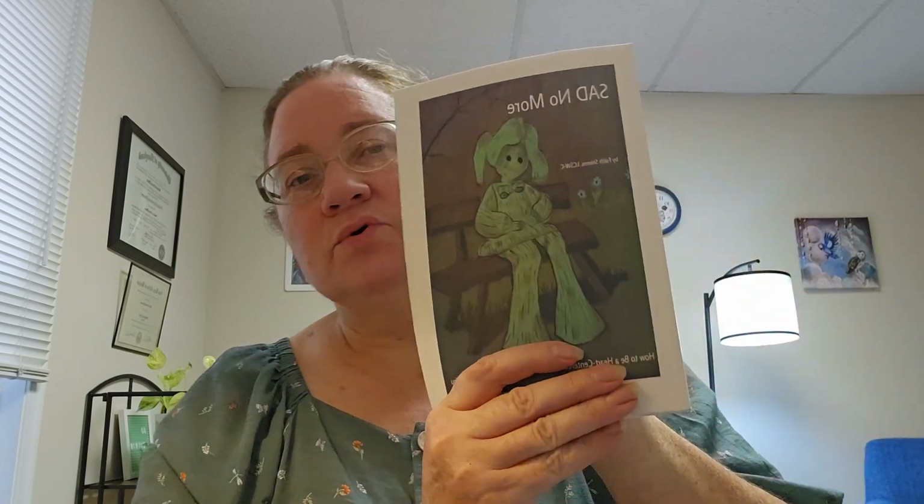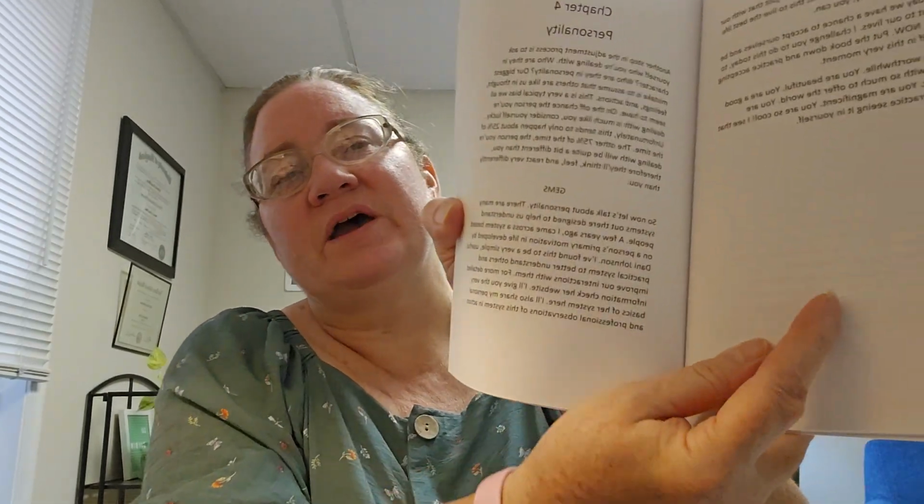The GEM system for personality has us identify which of 4 different gemstones we connect with the most. This system of personality has to do with motivation. This is about what is somebody's primary motivation for their behavior. I write about this in my Sad No More book, chapter 4, personality. If you don't have my book, you can get it. It's available on Amazon.